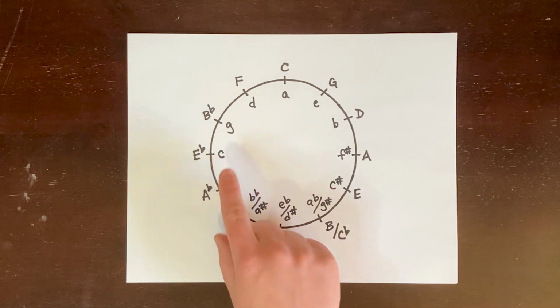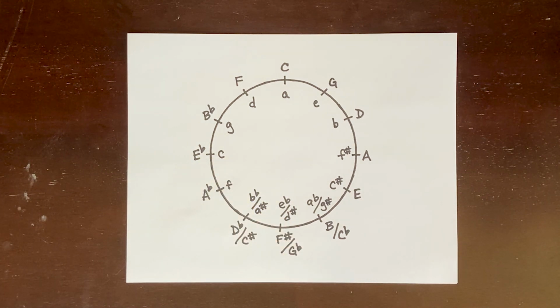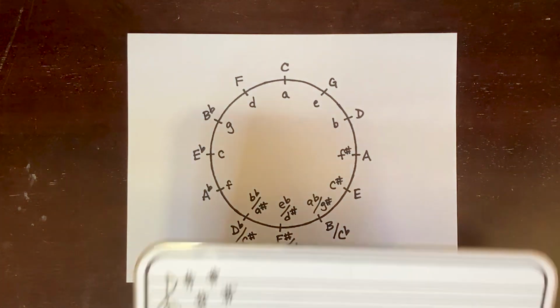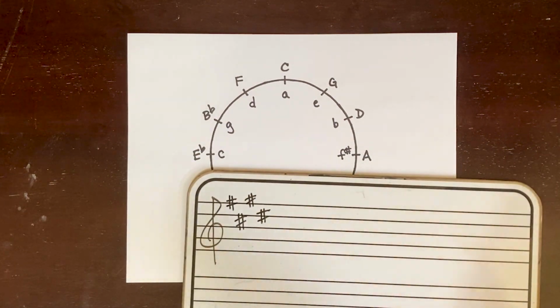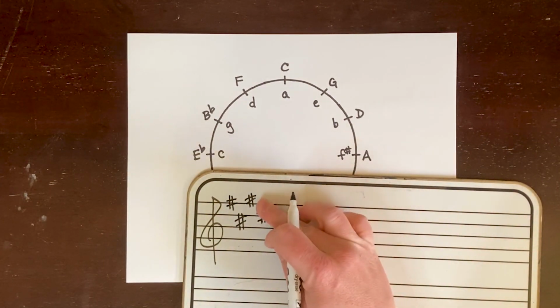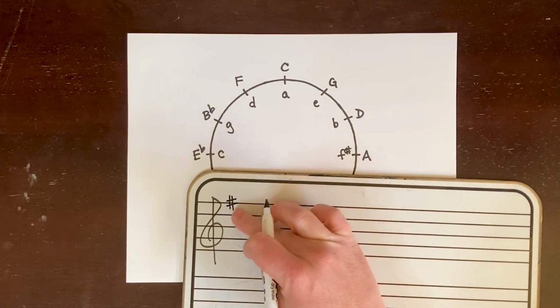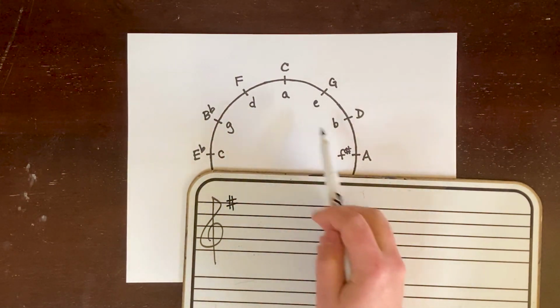For the keys that have sharps in their key signature, I can still add the 3 flats, but every time I add a flat, it's just going to cancel out one of the sharps. So say I'm in the key of E major. E major has 4 sharps. If I add 3 flats to that, each one of those flats cancels out one of the sharps, and I end up with 1 sharp for E minor.